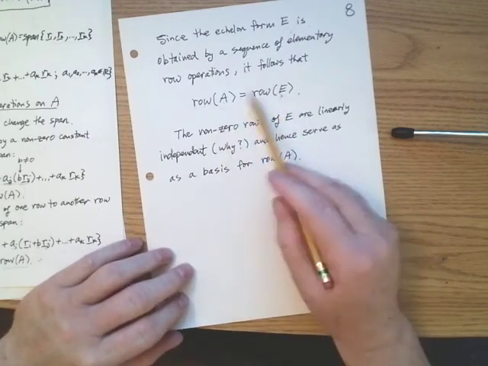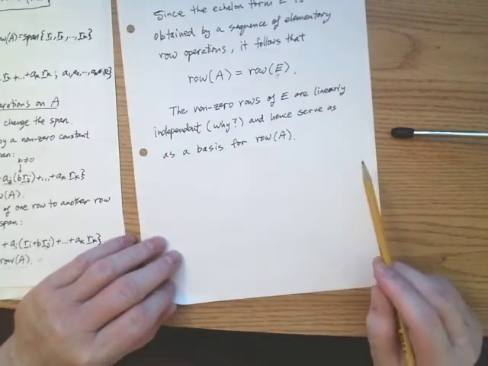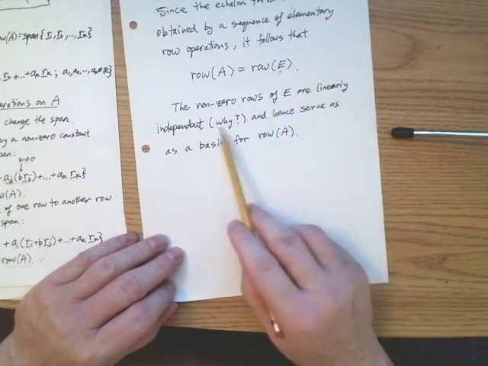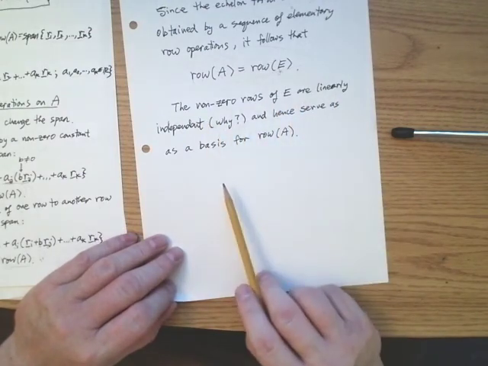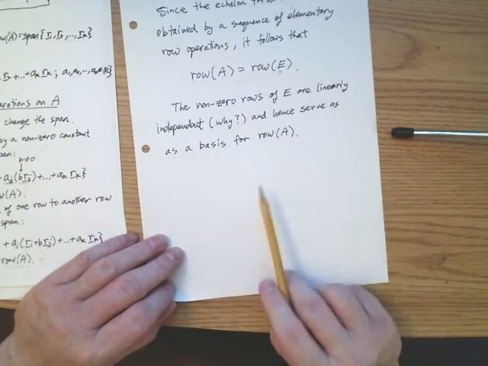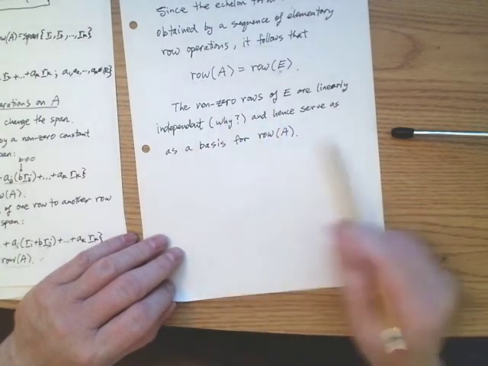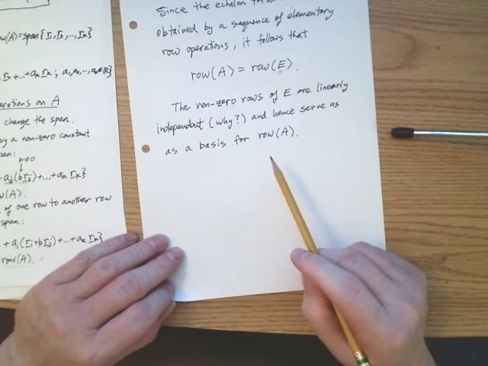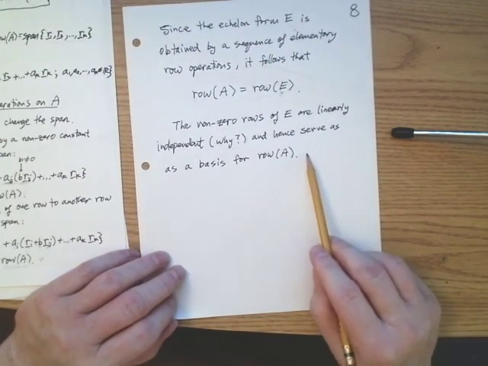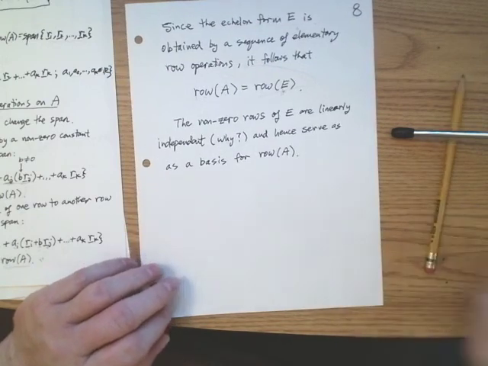These are going to be equal. So there it is. I also claim what? The non-zero rows of E are linearly independent. That was the little quiz for you. That should be easy to see. And hence they serve as a basis for the row space. The non-zero rows, the zero rows, of course, you toss out. Those would not be part of the basis. All righty? All right, well, I hope you understood that.